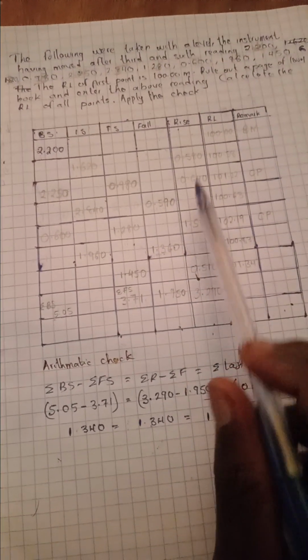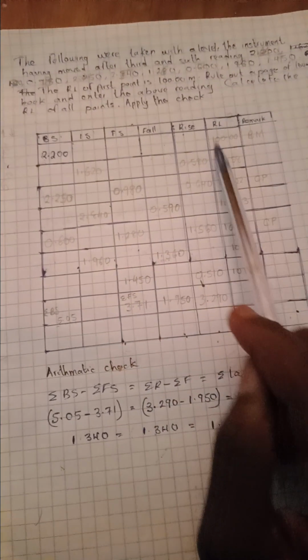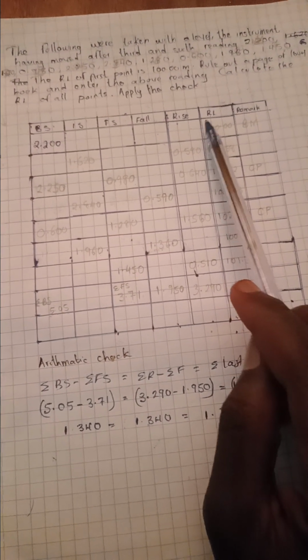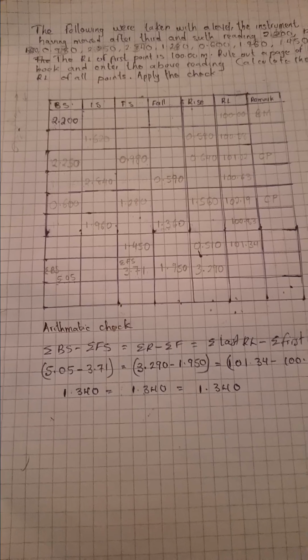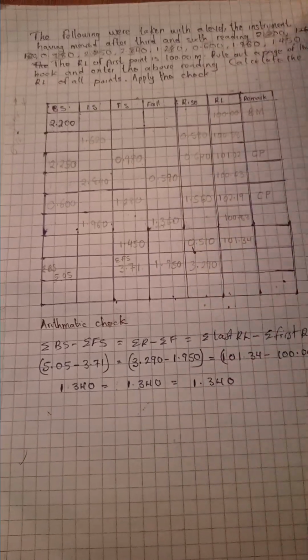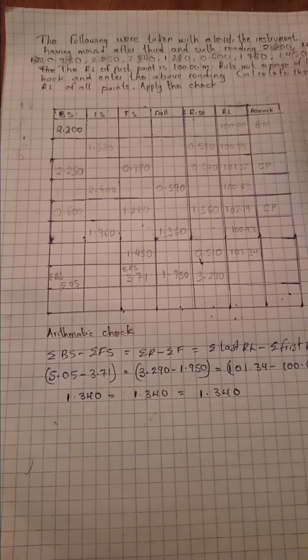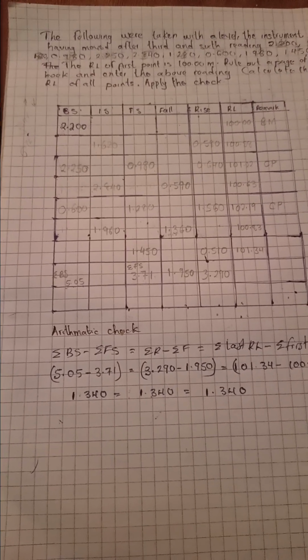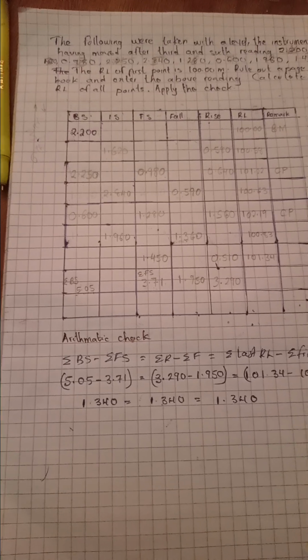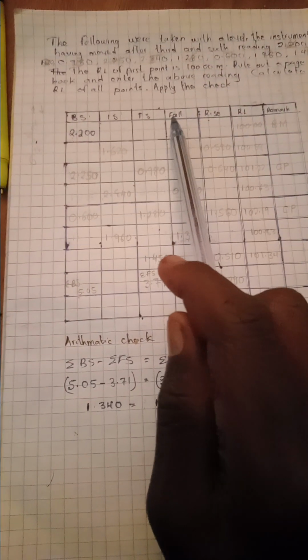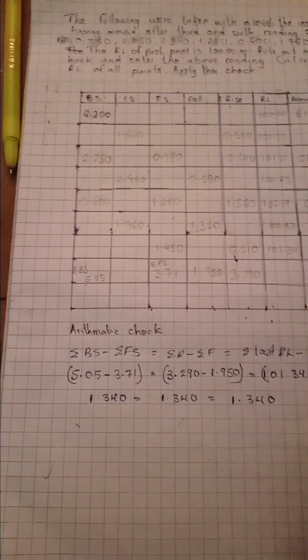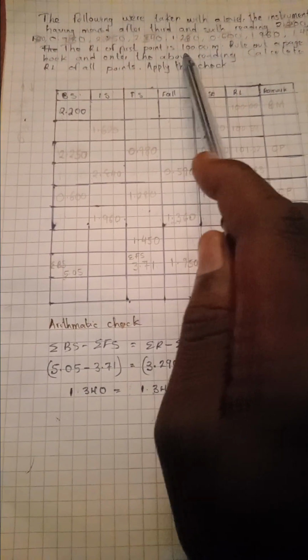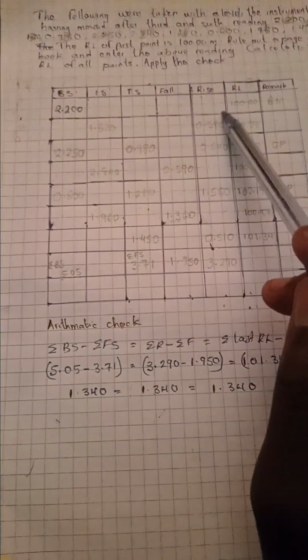Then after you have calculated fall and rise, we deal with reduced level. Reduced level, we are given a reduced level to be 100.00. That one is the first reduced level.